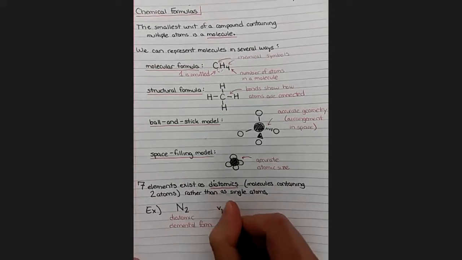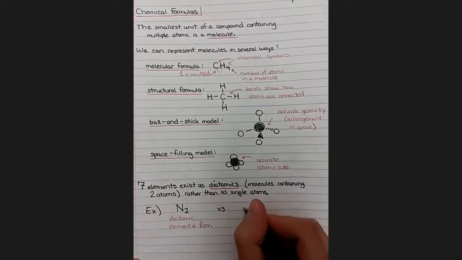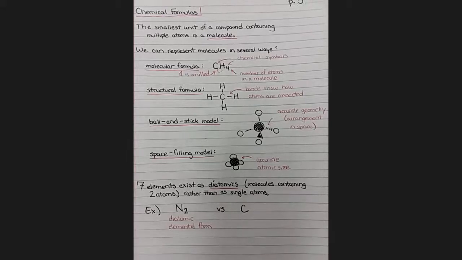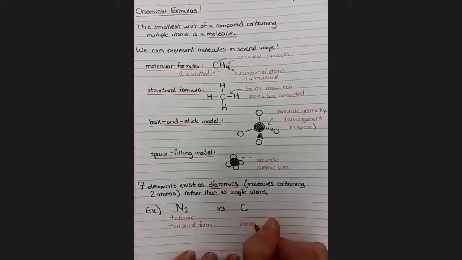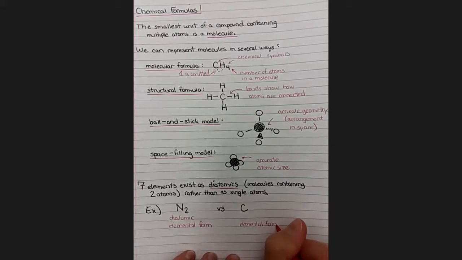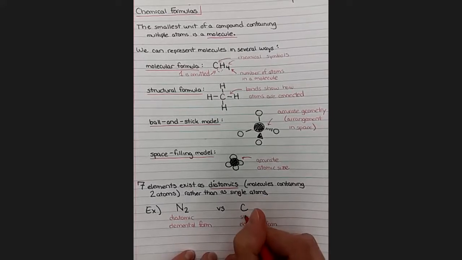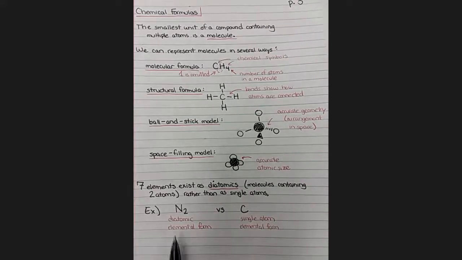And here's an element that doesn't form a diatomic, carbon. Carbon's elemental form is just a single atom of carbon. One of the elemental forms anyway. Carbon happens to have several. So that's what a diatomic looks like. It has 2 of the same atom.